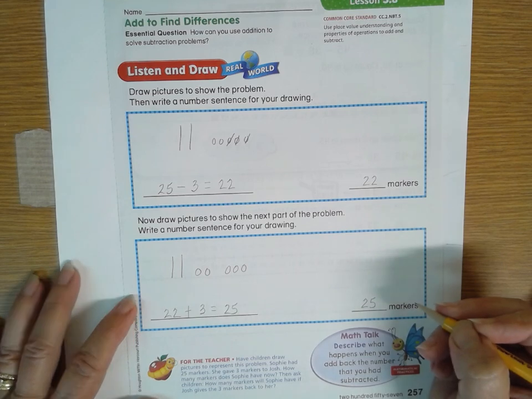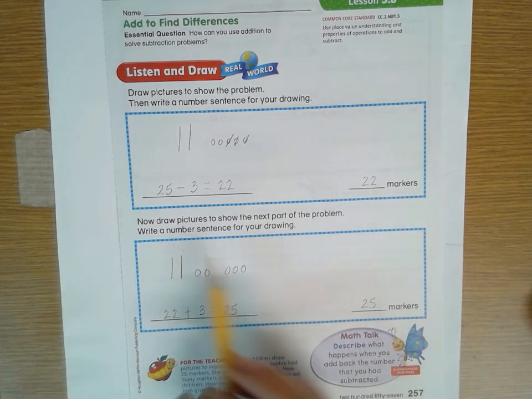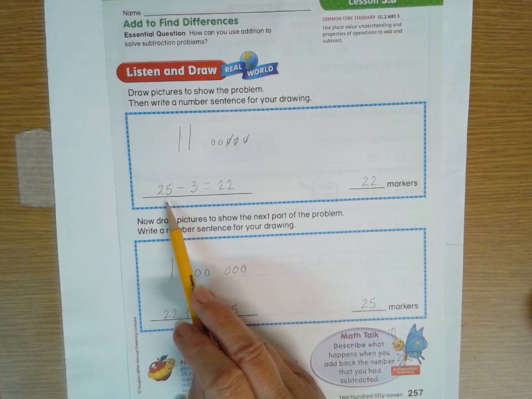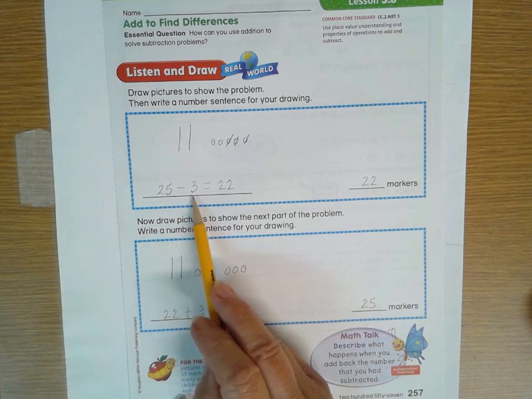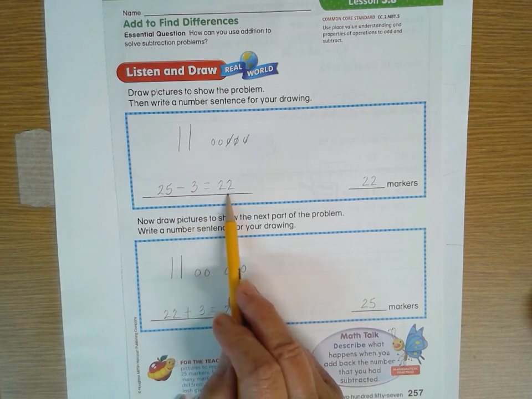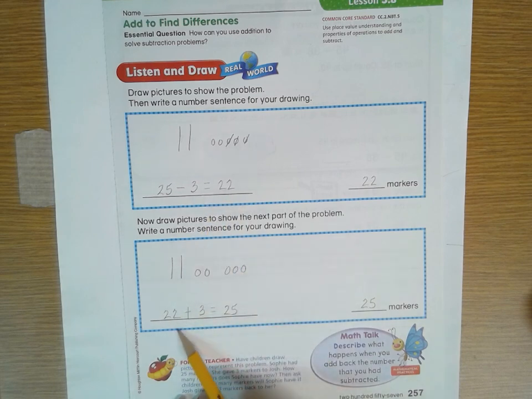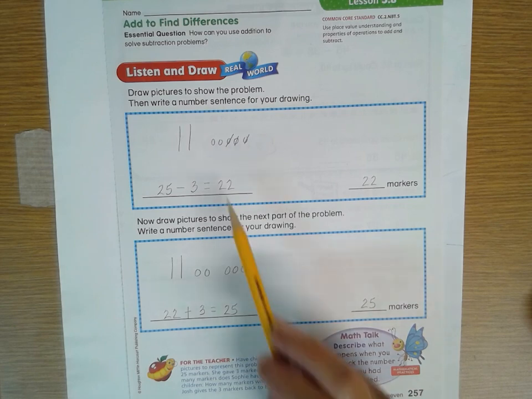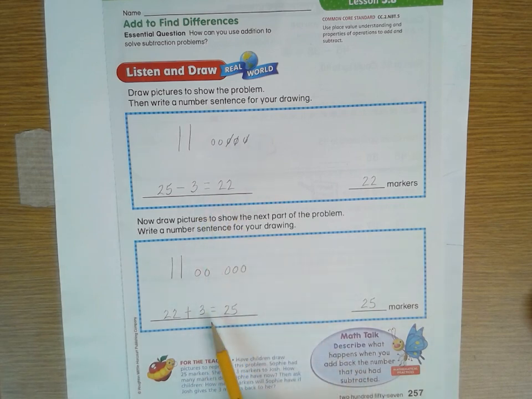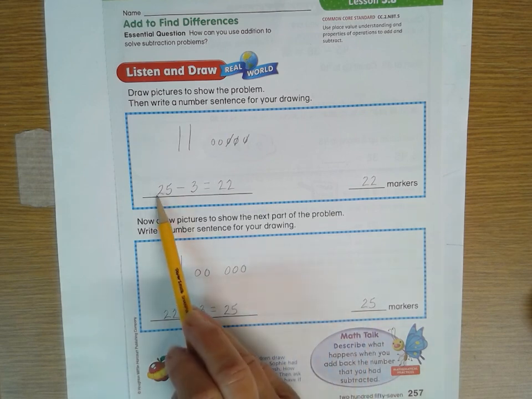So now Sophie is back to the number that she started with. She started with 25. We took away 3 and she had 22. Then when she had 22 and we added back in the 3, now she has 25 again. The butterfly says, describe what happens when you add back the number that you subtracted. Well, that's exactly what we did. We took away a 3 and then we added in a 3. And when we did that, we got back to the number that we started with.